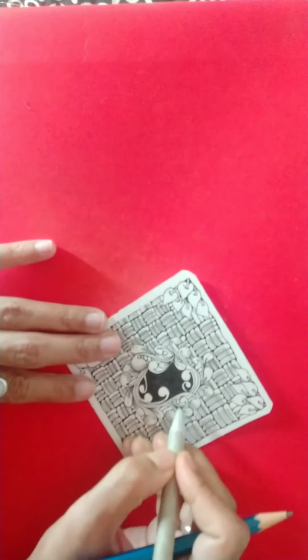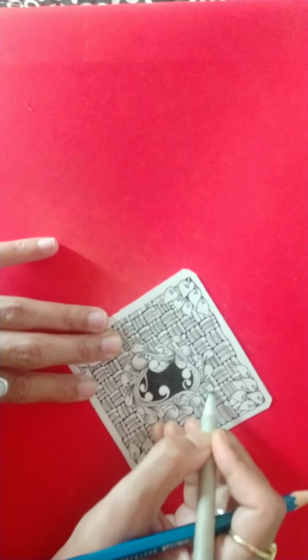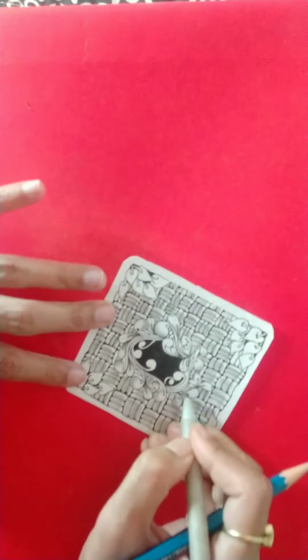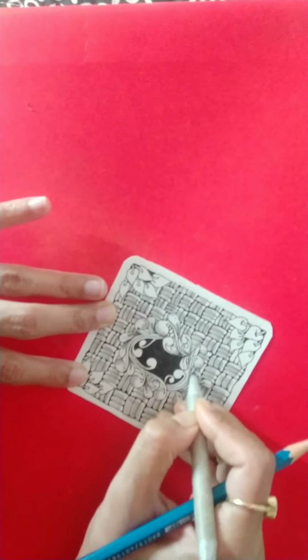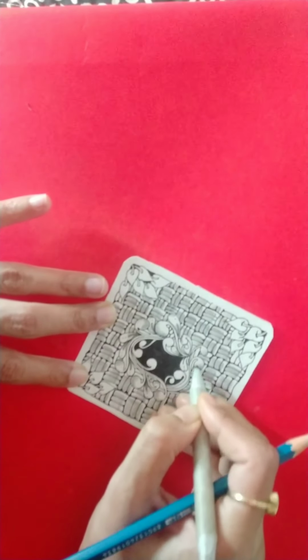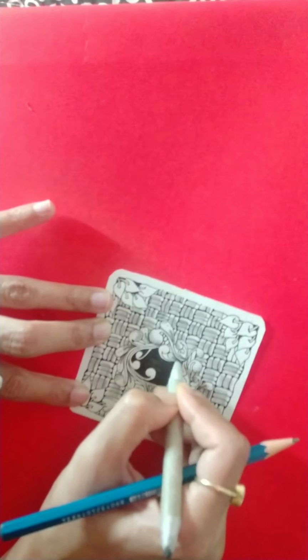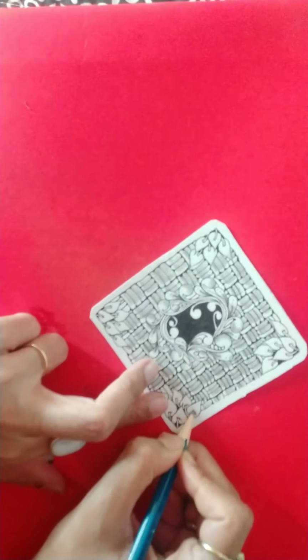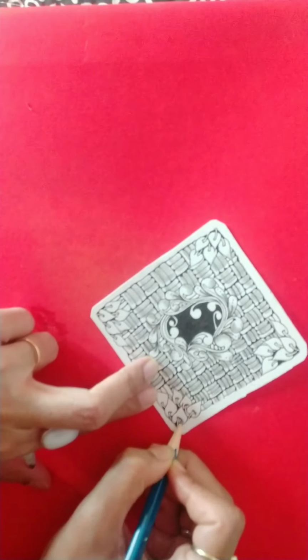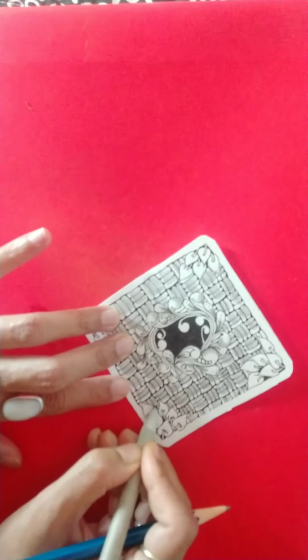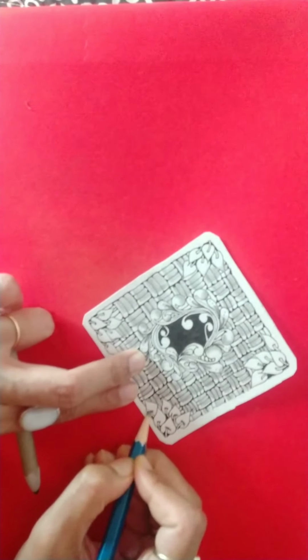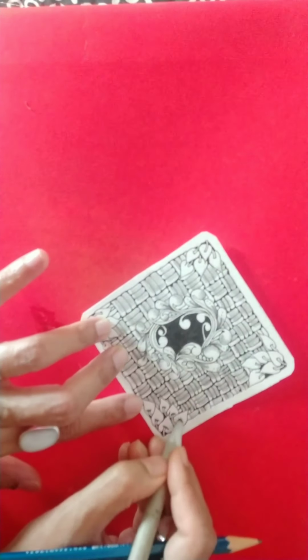Need not even put graphite. The graphite on your pencil I think would be enough to shade such small spaces. You don't need to even touch graphite, right? So now a little shading on the poke leaves. I think I left this one. Yeah. Just adding a little graphite on the tips.